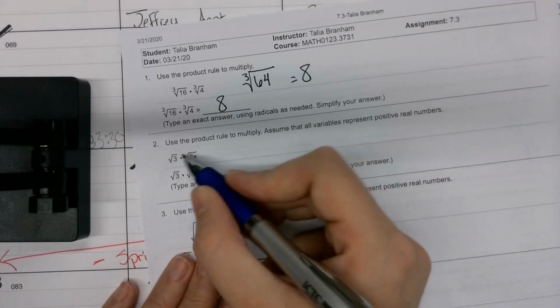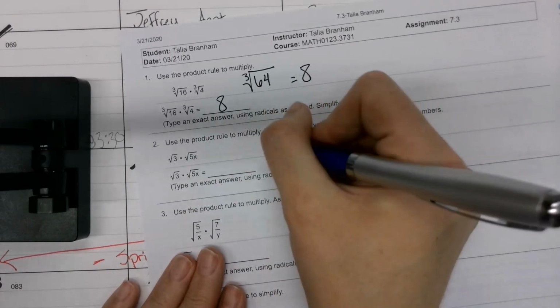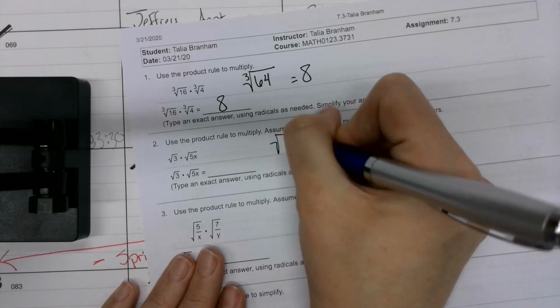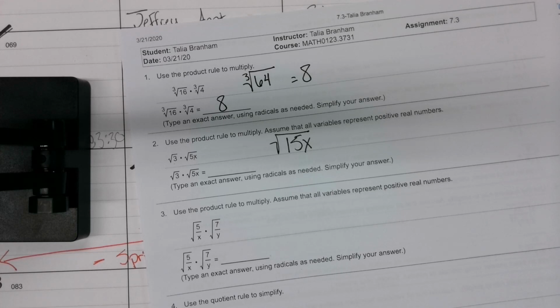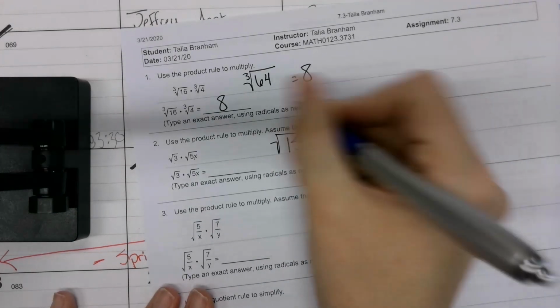Here we're going to go ahead and multiply across, so 3 times 5, so we'd have the square root of 15x. That does not simplify, because there's not a square root of 15. There's a square root of 16, and there's a square root of 9, but there's not a square root of 15, so that would be your answer.